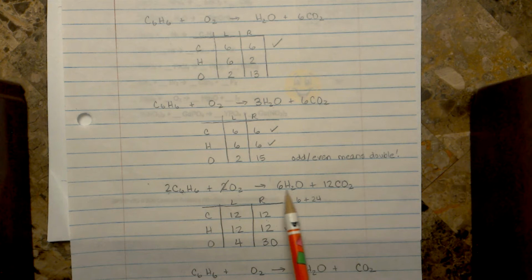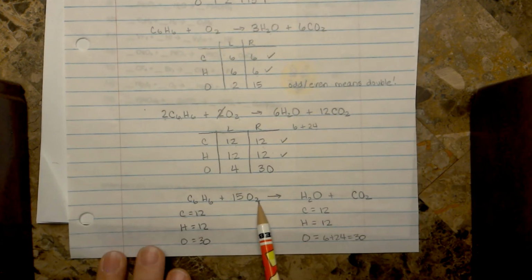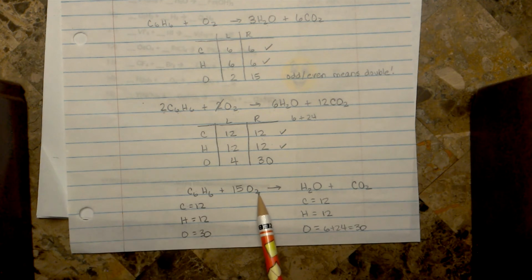But on the right side, I have 6 here, and then I have 24 more here, so I have 30. So is there a number that you can multiply by 2 to get 30? Well, yes, you can just use 15. 15 oxygens multiplied by 2 will give me 30 oxygens altogether.